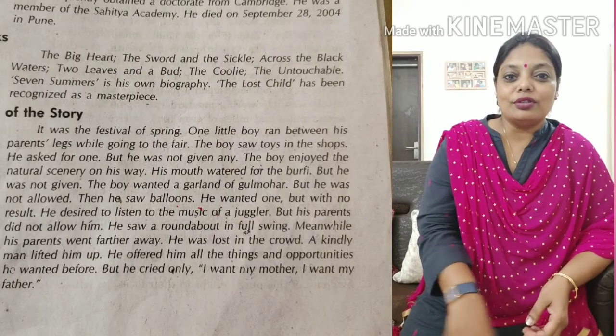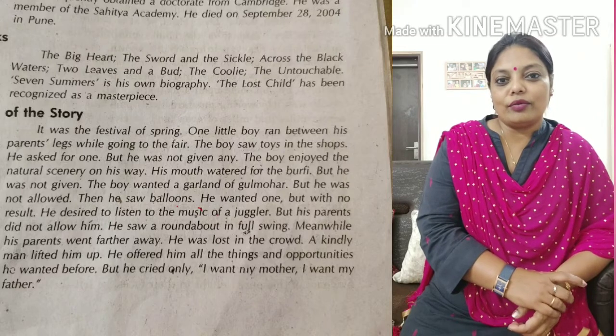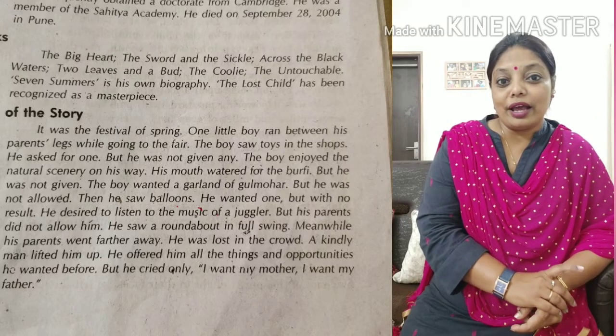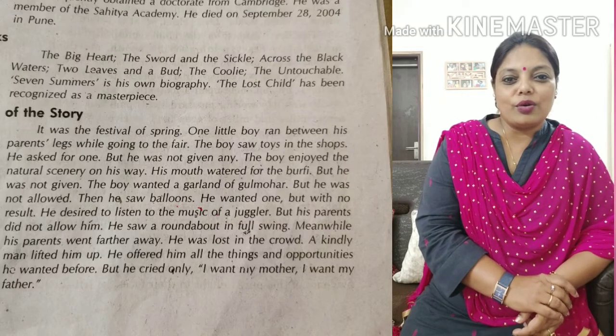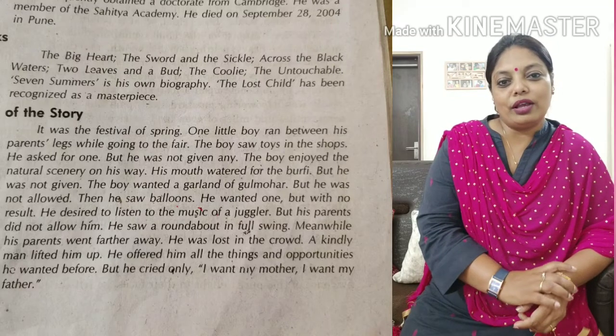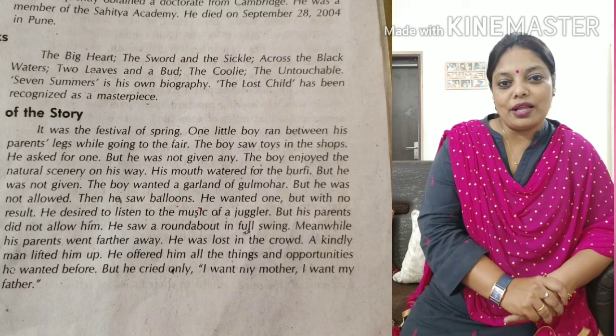And he says, you want to sit on the swing? I'll take you there and we can go on the roundabout and you will feel happy about it. And he says, no, I don't want to go and sit on the swing. I want my father, I want my mother.